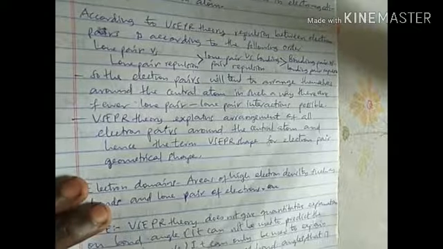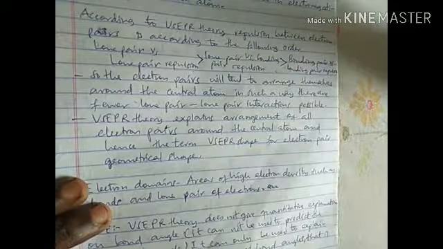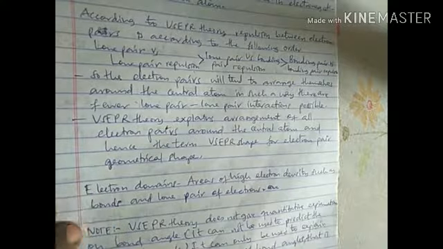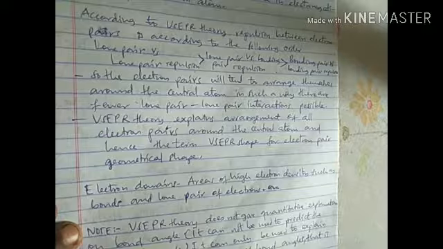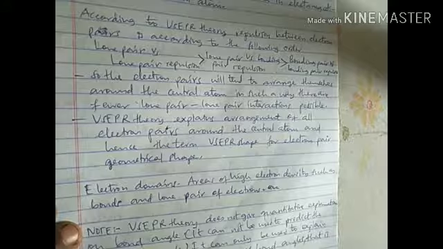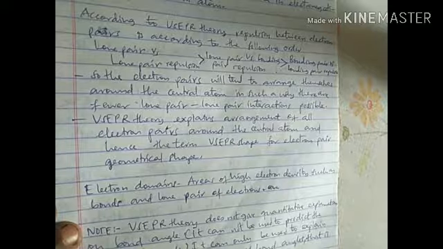So the electron pairs will tend to arrange themselves around the central atom in such a way that there are as few lone pair interactions as possible. The electrons arrange themselves such that the lone pair interaction that occurs is very small. So valence shell electron pair repulsion theory explains the arrangement of all electron pairs around the central atom, and hence the term valence shell electron pair repulsion shape for electron pair geometry.